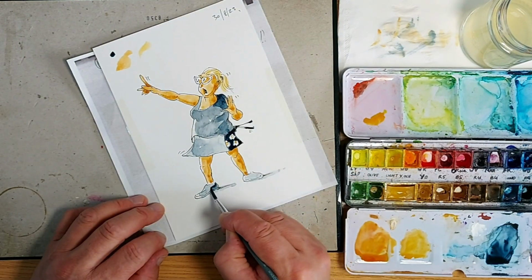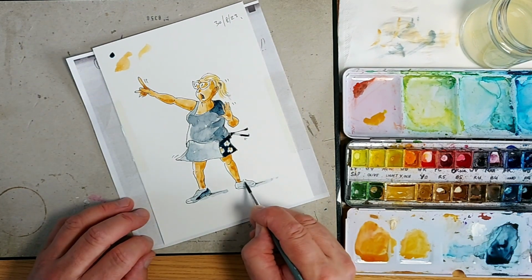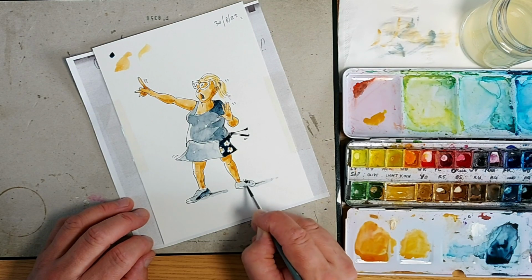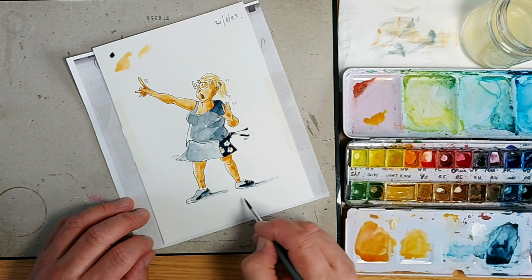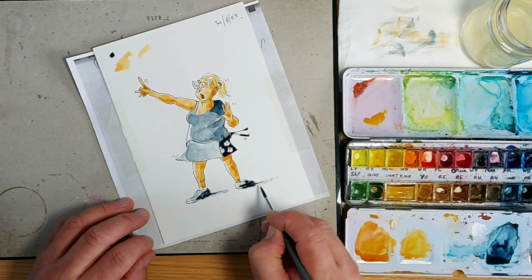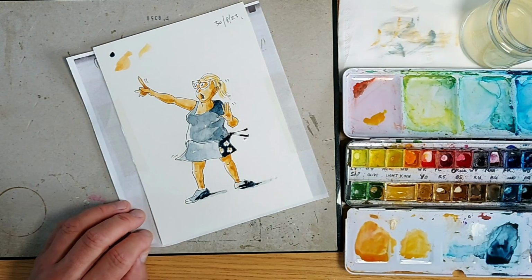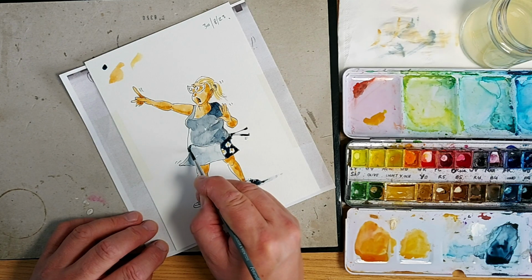Okay, I'll just use a little bit more to finish off the shoes. That's pretty much it. A few more shadows.